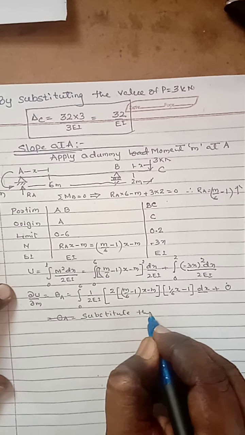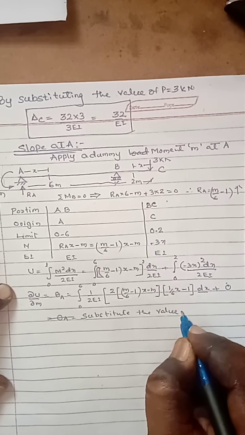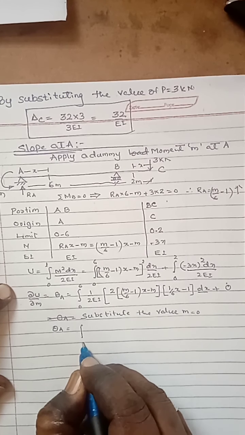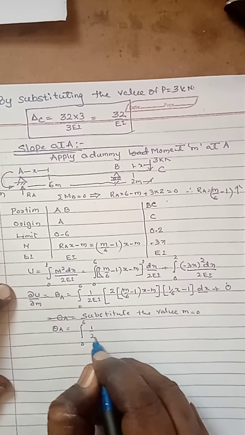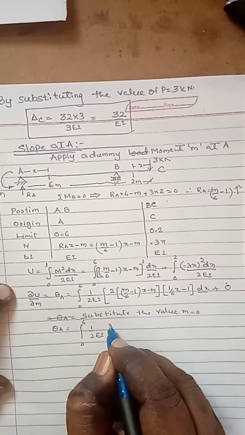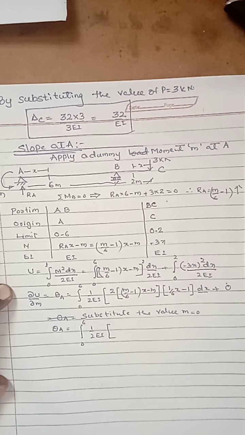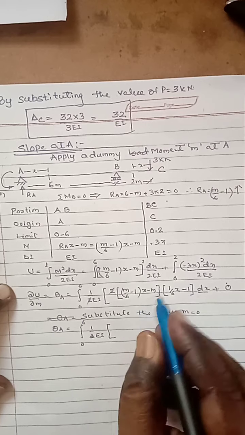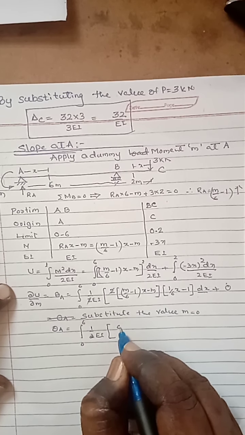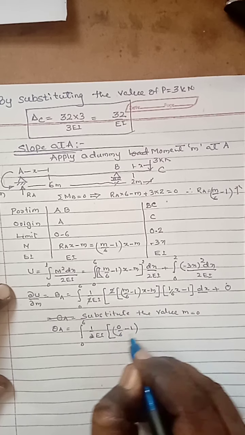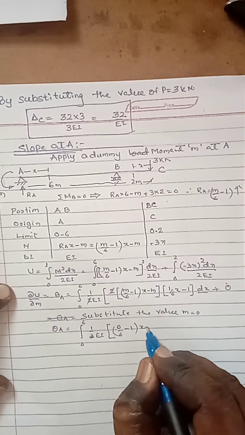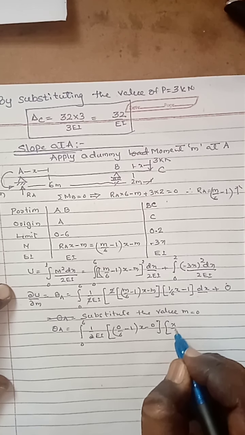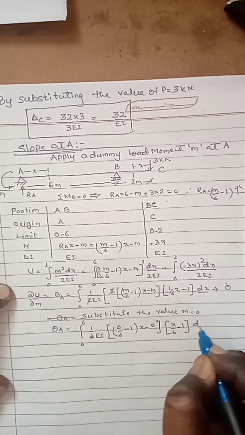Then theta A equals integral from 0 to 6 of 1 over 2EI, in the bracket the 2 gets cancelled, 1 over EI, M is 0, so 0 by 6 minus 1 into x minus 0, this one is x by 6 minus 1 into dx.